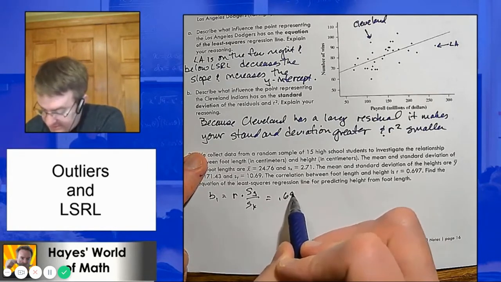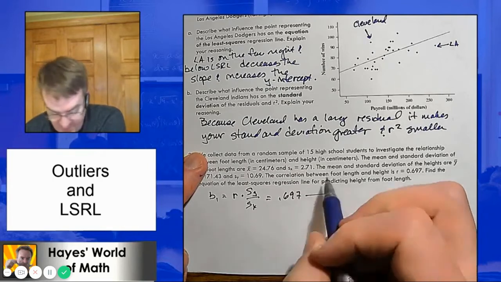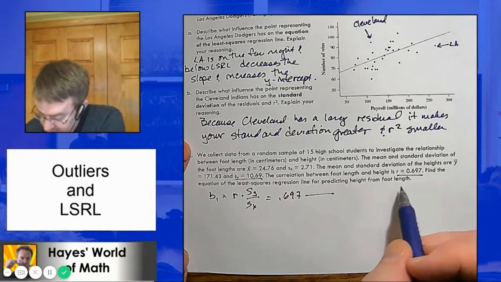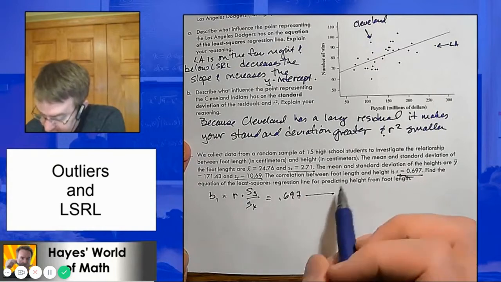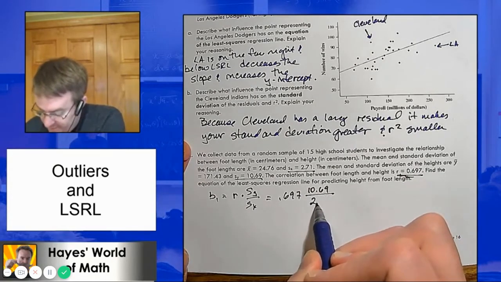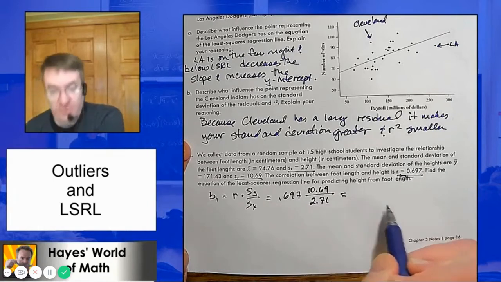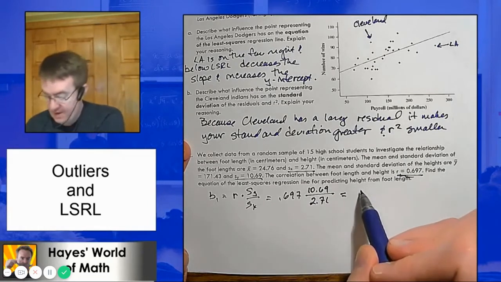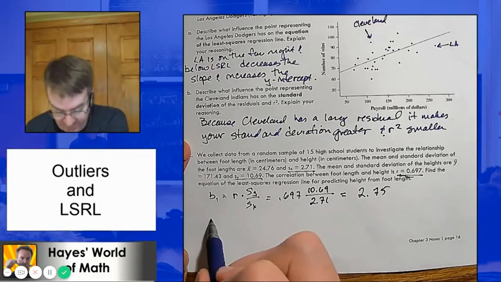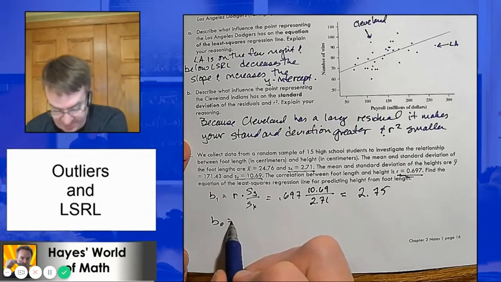Again, remember B1 is going to be your R value, which we know is 0.697. We're going to multiply that by the quotient of the two standard deviations, so 10.69 divided by 2.71. So we end up multiplying all that up, you get 2.75.